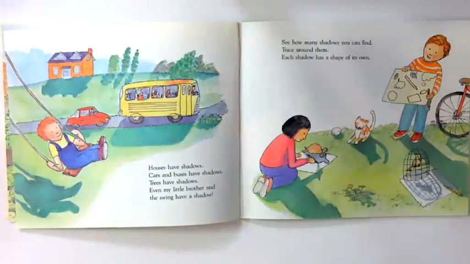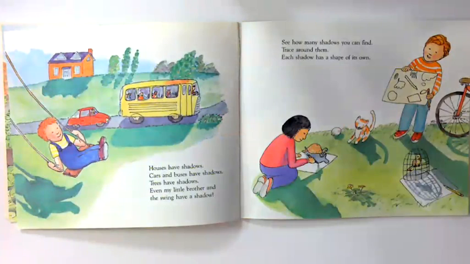Houses have shadows. Cars and buses have shadows. Trees have shadows. Even my little brother and the swing have shadows. See how many shadows you can find. Trace around them. Each shadow has a shape of its own.